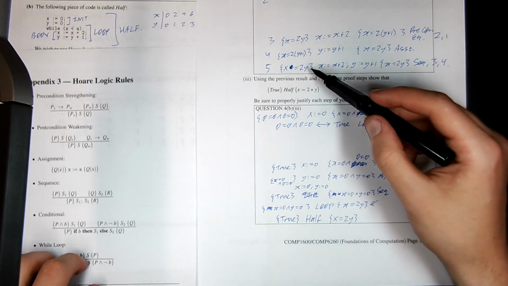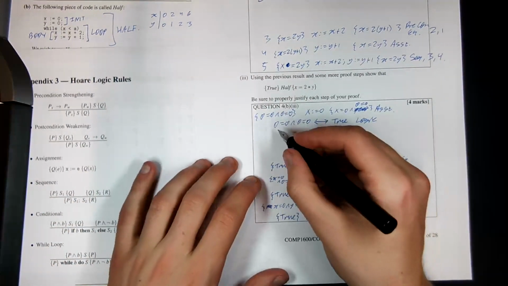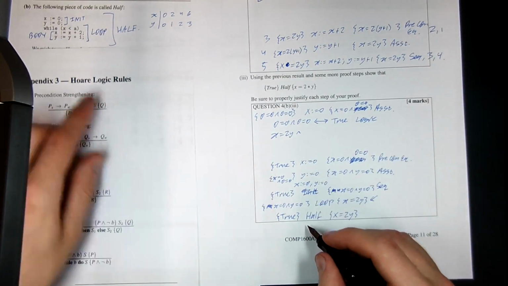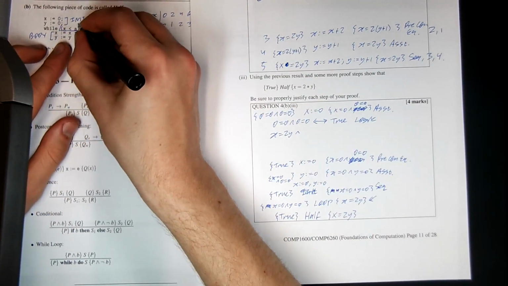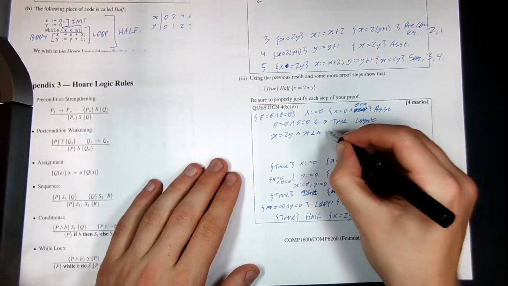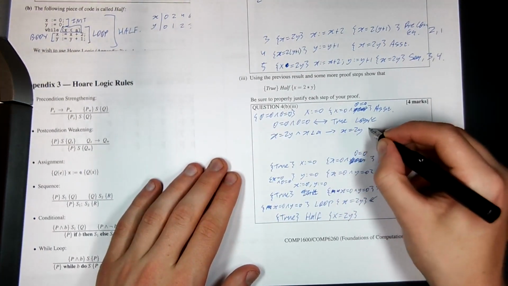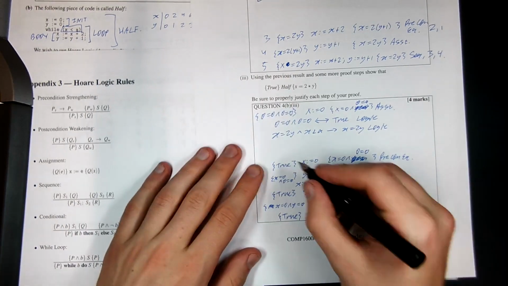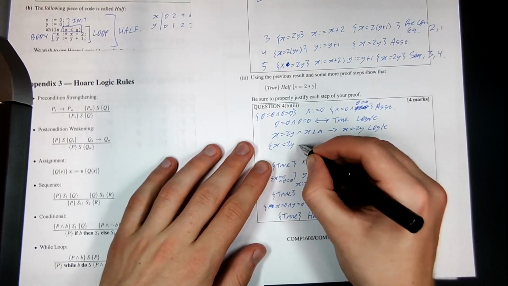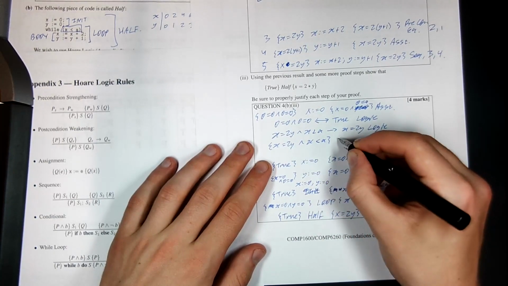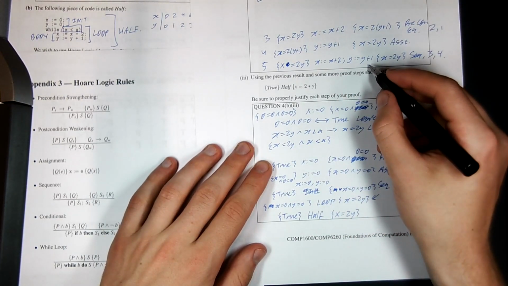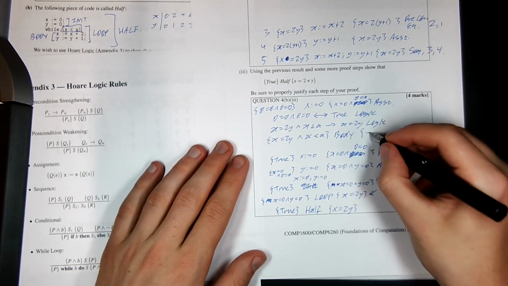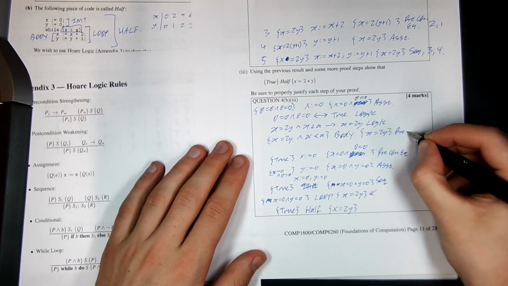So I can freely strengthen the precondition because x equals 2y and b, which is this. b is our loop condition. x less than a implies x is equal to 2y by logic, which means we can precondition strengthen line 5. So if x equals 2y and x is less than a, this code here, which is the body, and then post-condition x is equal to 2y by precondition strengthening.